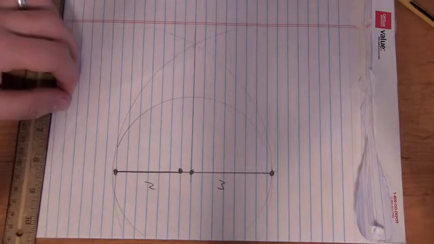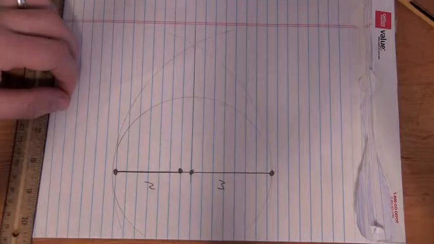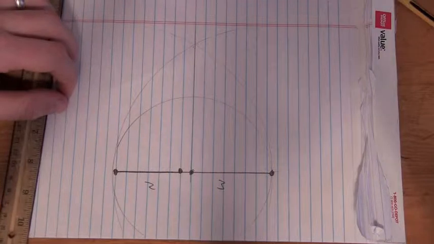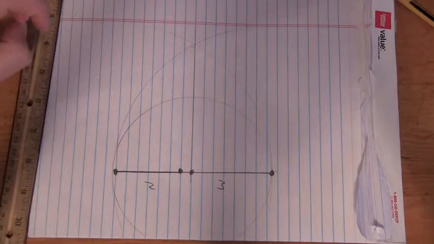We need a very specific right triangle. We need a right triangle that has hypotenuse 5. Well, how about our trusty 3, 4, 5? Yeah, that's true, but you're trying to construct the square root of 6. What are you going to do now?